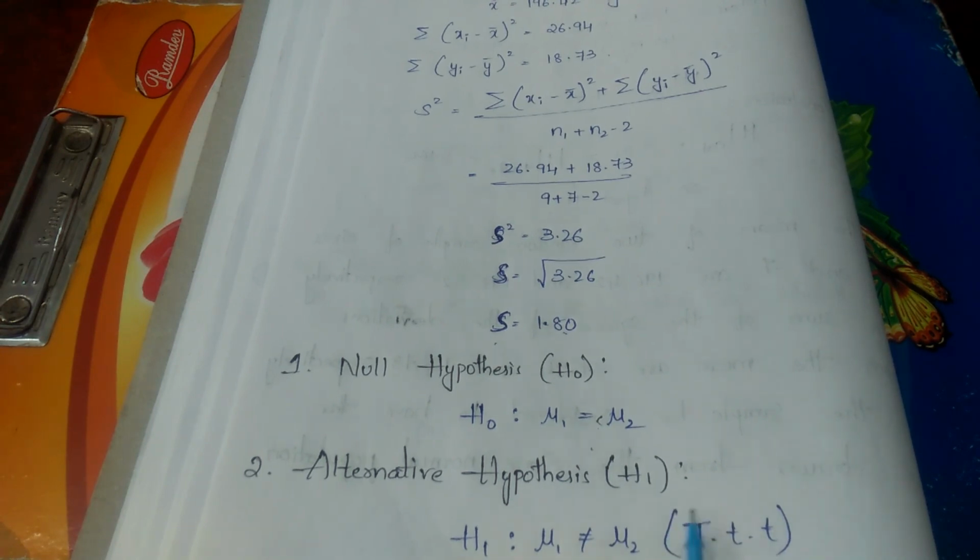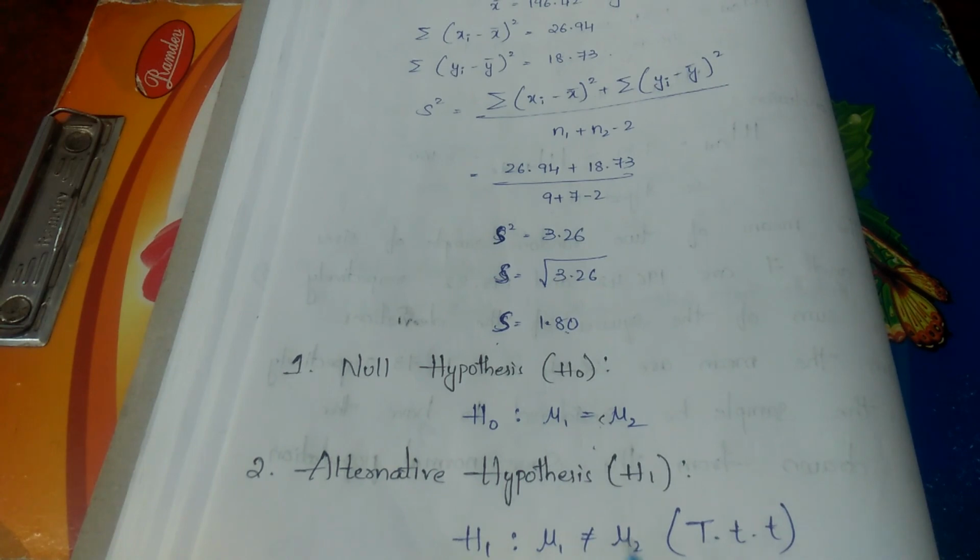But using the two-tailed test is very easy, because in the one-tailed test you have to check whether mu1 and mu2, we have to assume mu1 is greater than mu2 or mu2 is less than mu1. So like that we have to check in the one-tailed test. But in the two-tailed test, there is no need to check; we just take alpha as alpha by 2, with the condition mu1 is not equal to mu2.